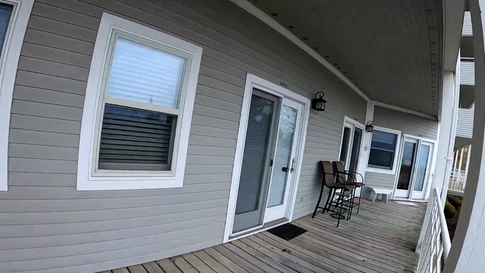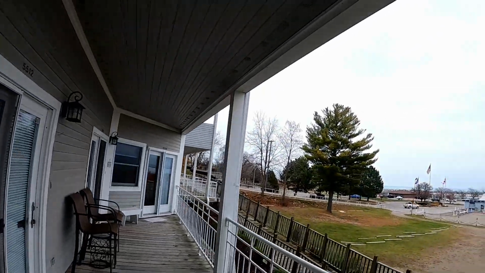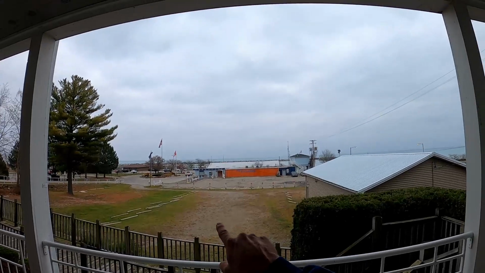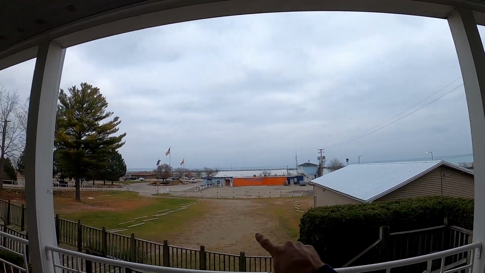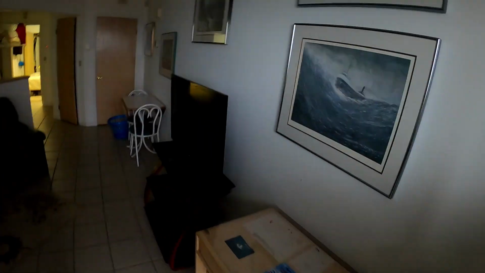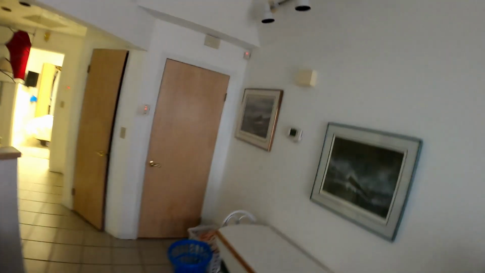This is kind of a vacation area. You can see there's the harbor out there. That's Lake Huron. But I got in here. This is only a little one-bedroom condo.